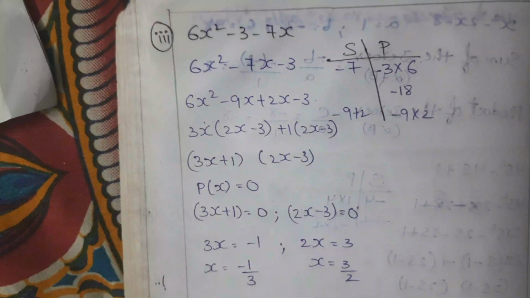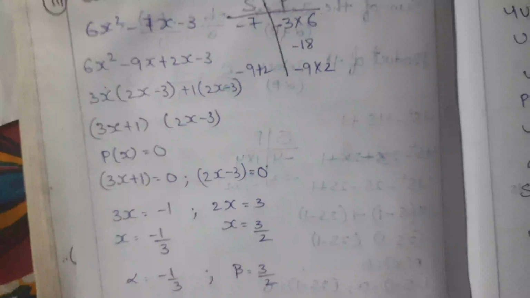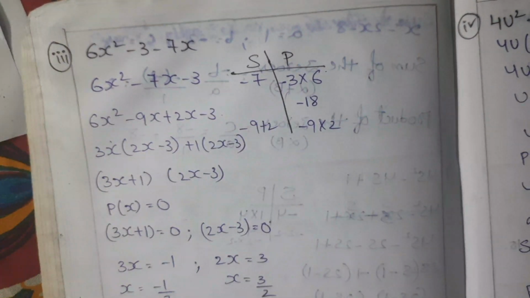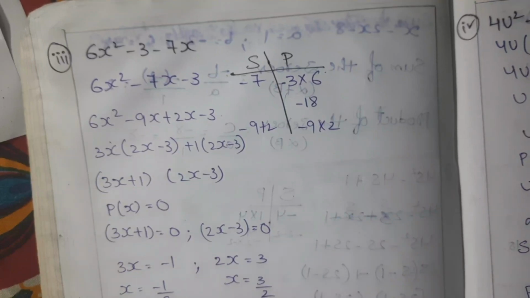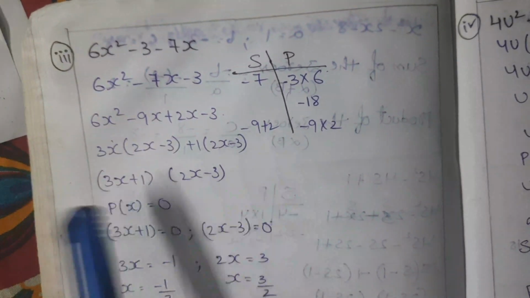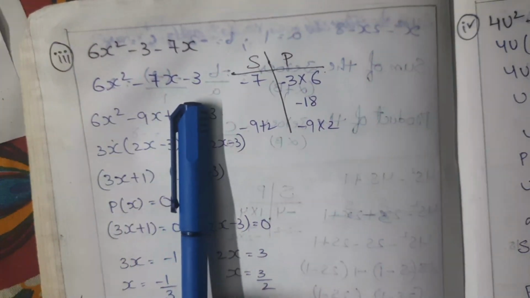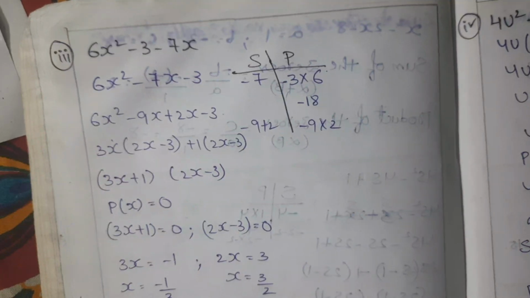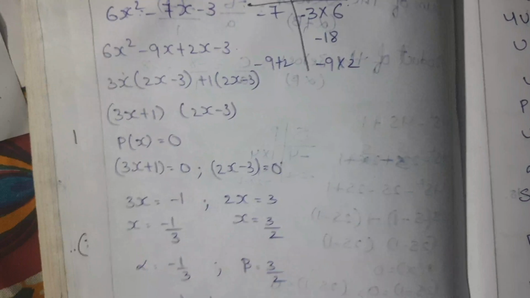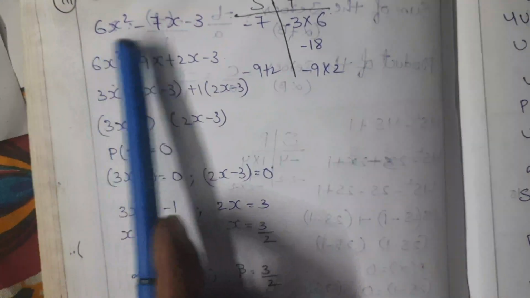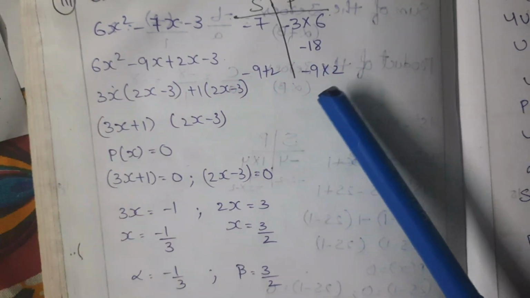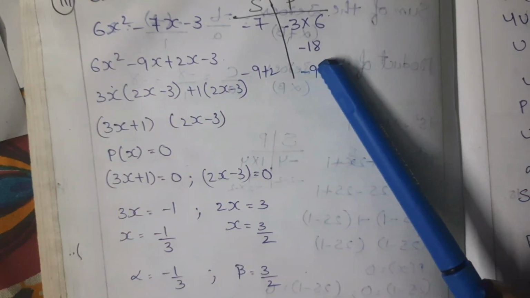Okay, 17th. That is 6x square minus 3 minus 7x. This is the one question. What does this mean? See children, arrange it in order: 6x square minus 7x minus 3. So split the middle term. What should we do? The extreme terms: 6 3s are 18, you know. 6 into 3, 18. The sign means minus 18.